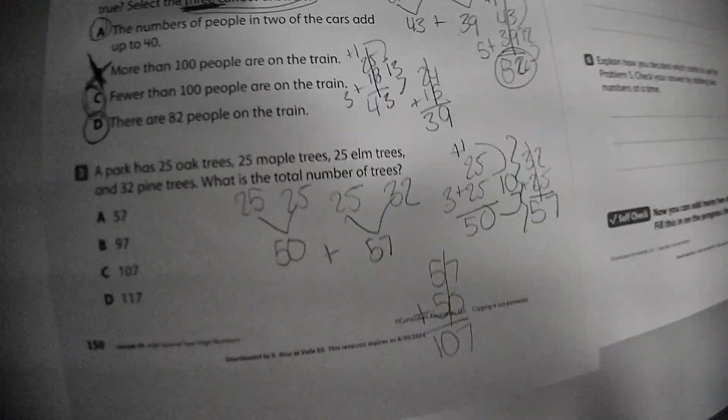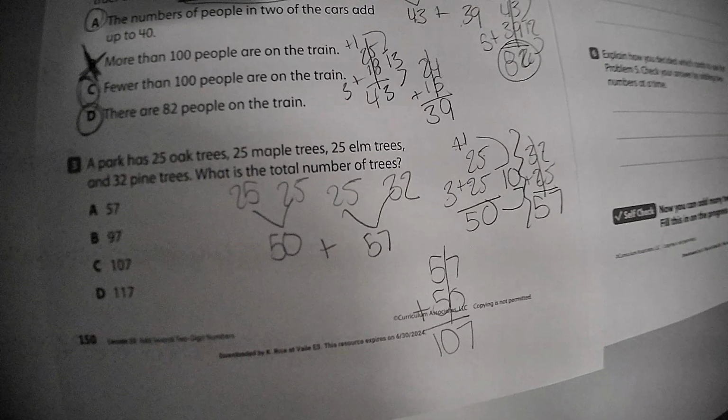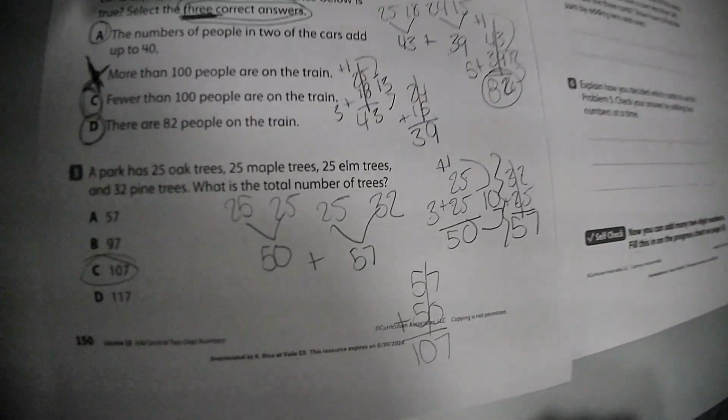So how many were there? Is it A, 57, B, 97, C, 107, or D, 117? Well, since we did the problem, you should have got C. All right. So let's look at the next problem.